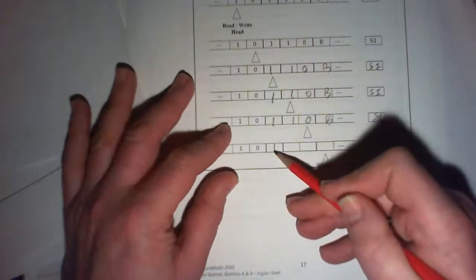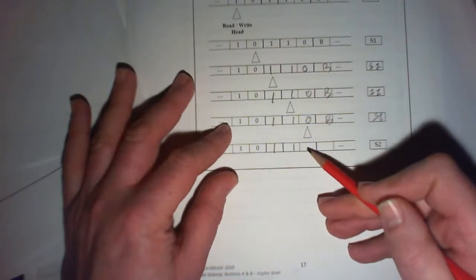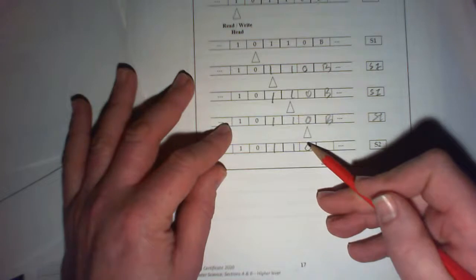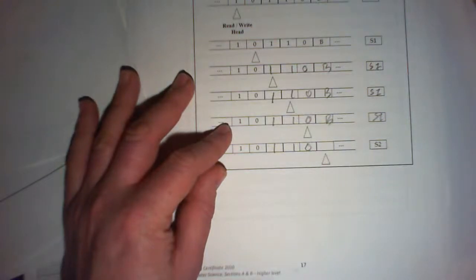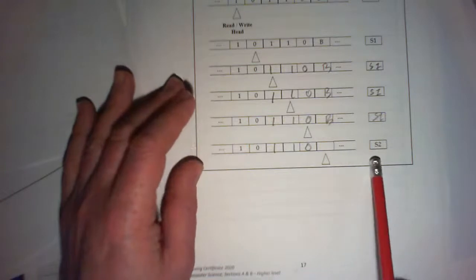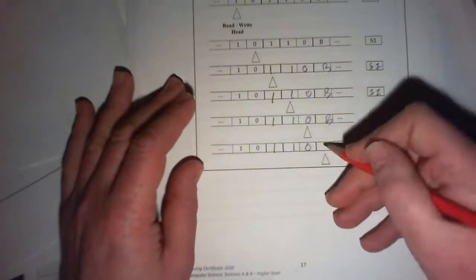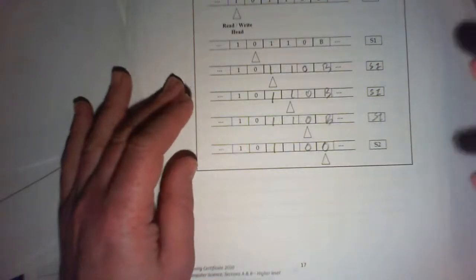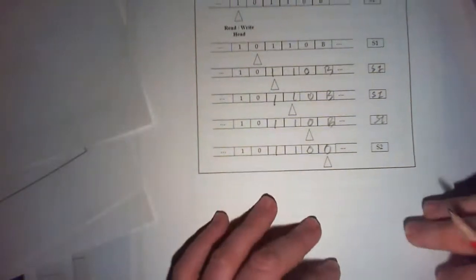And this one's going to be a 1, a 0, and what are we looking at? 2, and another 0, isn't it? And we're in state 2. That's it. That's all it is.